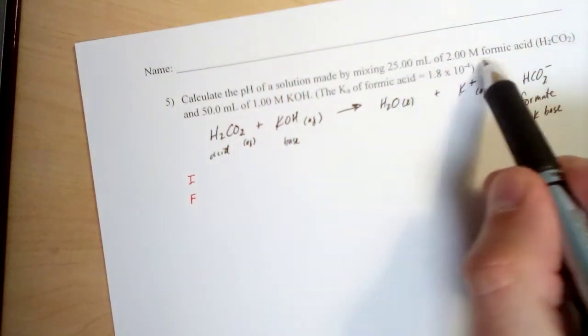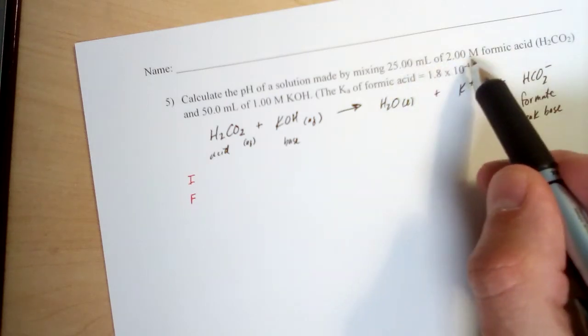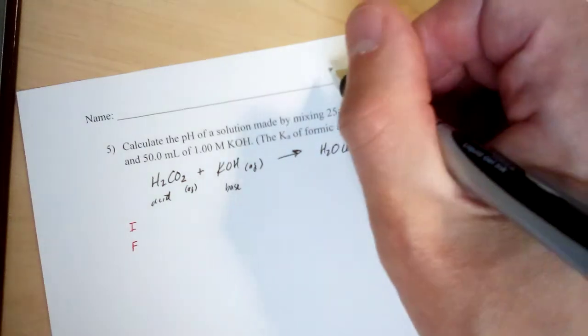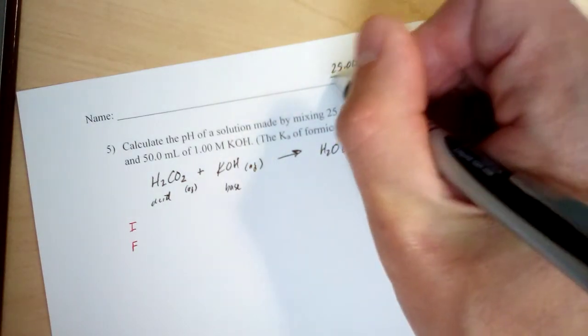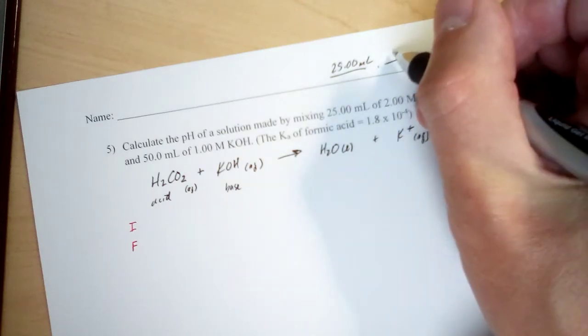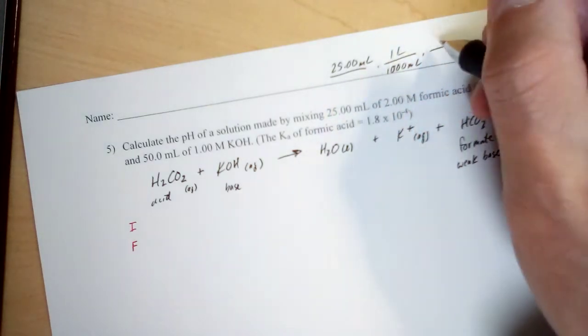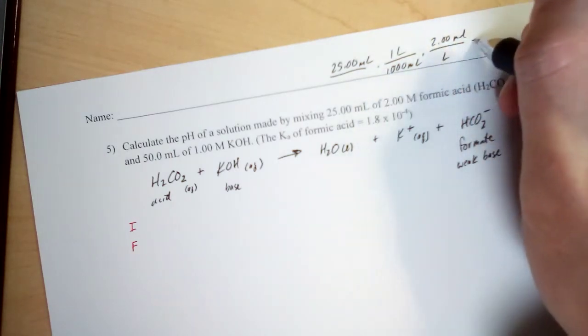So initially, we've got this sample of formic acid. Now, 25 mLs, 2 molar. That's enough information for us to calculate moles, and that should be something that you could do in your sleep at this point. 25 mLs, 1 liter is 1,000 milliliters, and the molarity is 2, so that's how many moles there are per liter, right?